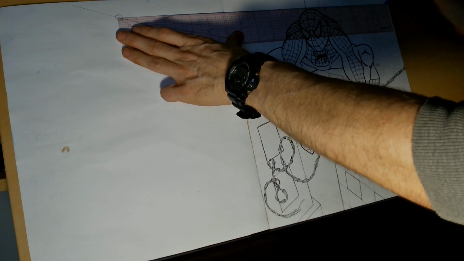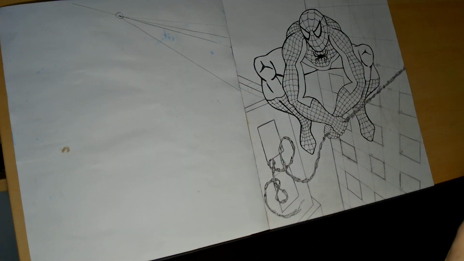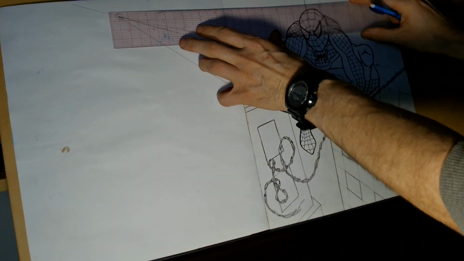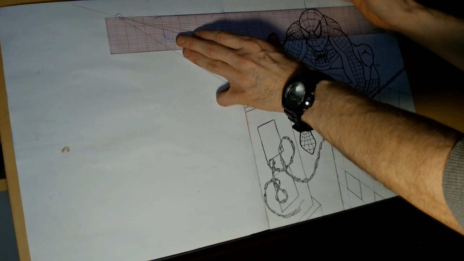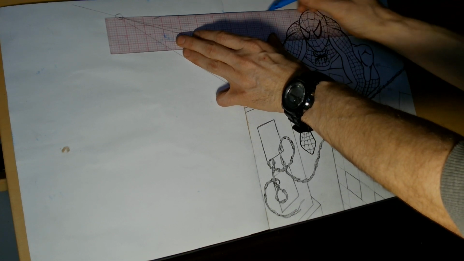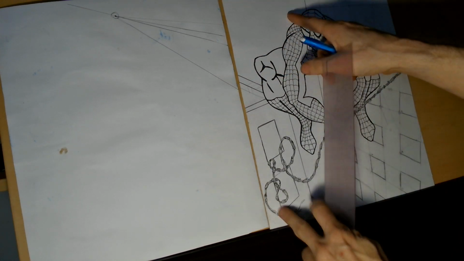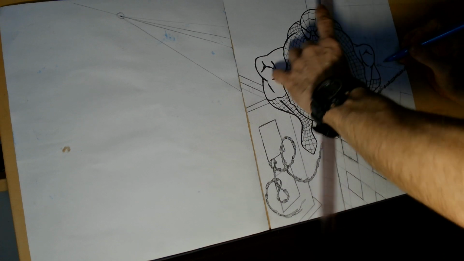That's where the horizon would be. That is pretty parallel. I'm going to extend that line, but that's just an imaginary line that is not going to be visible. Let's draw in some of these windows.